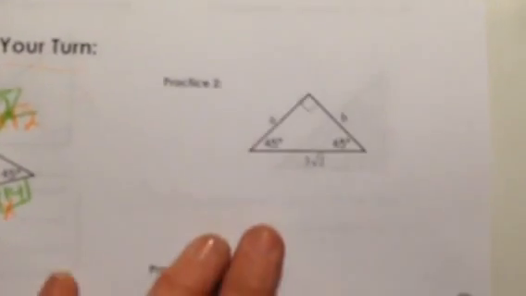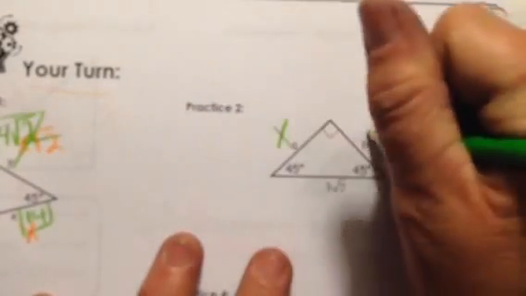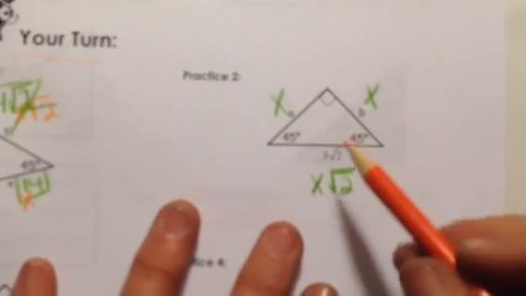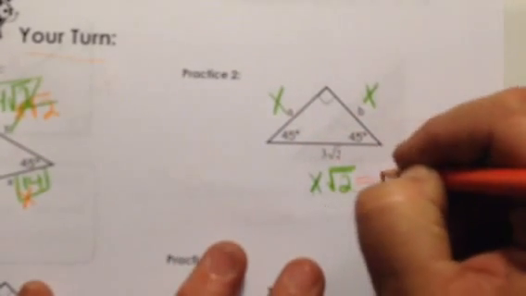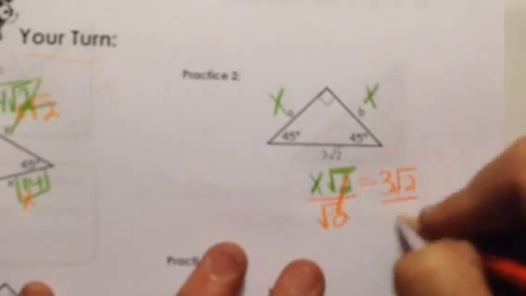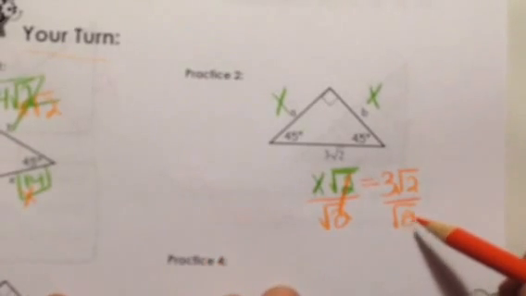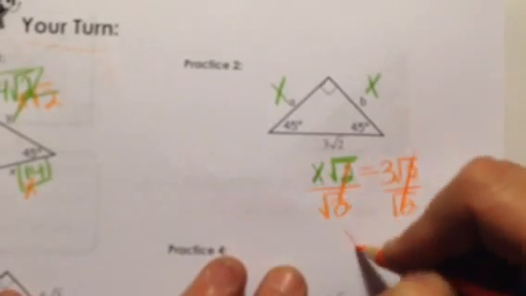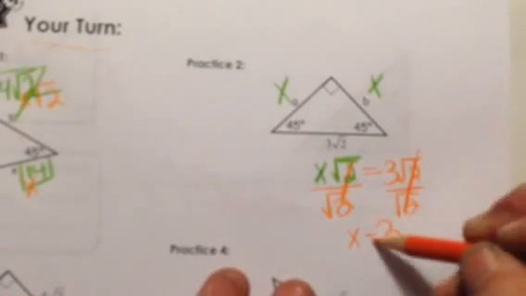45, 45, 90 triangle. Label our sides. 45 is x, 45 is x, 90 is x square root of 2. So now here's our number. Let's make our equation. So square root of 2 divided by the square root of 2. Even though we can't have a radical on the bottom, if they're the same, top and bottom cancel out. So we get x equals 3. So when you come up here, this side would be 3, this side would be 3. And this side was given.